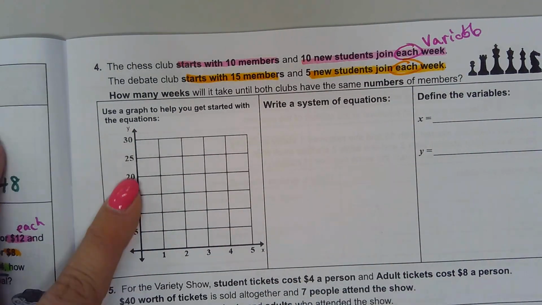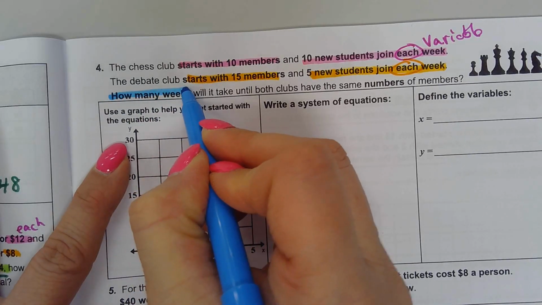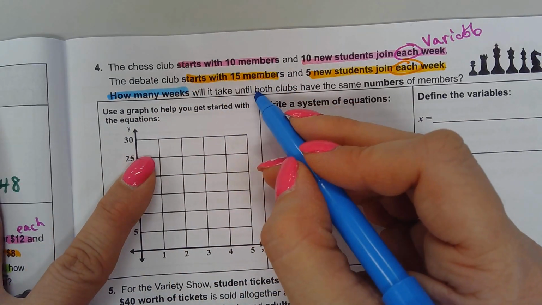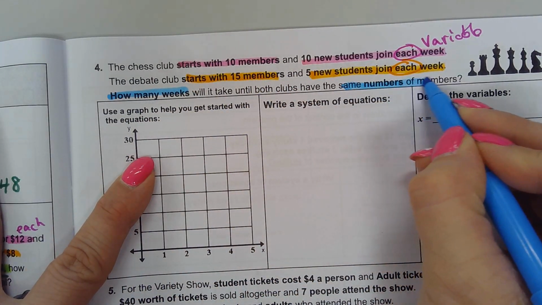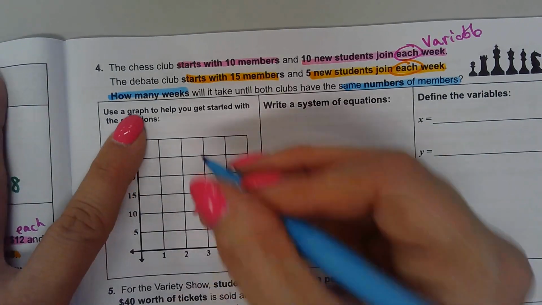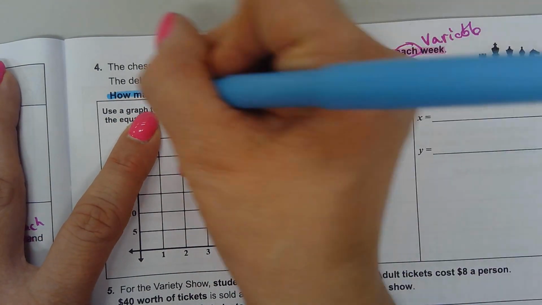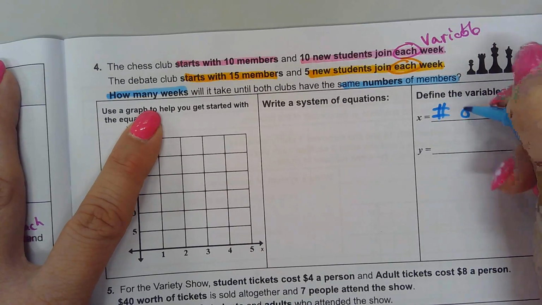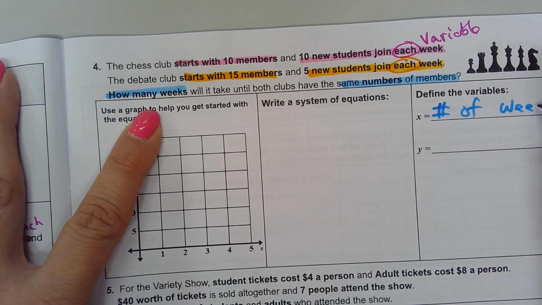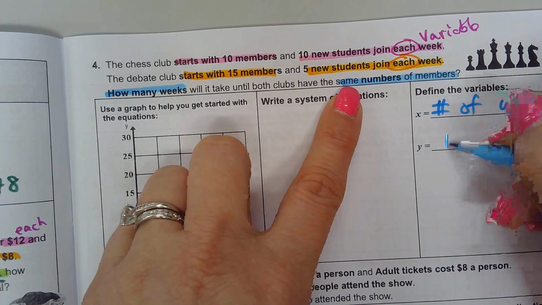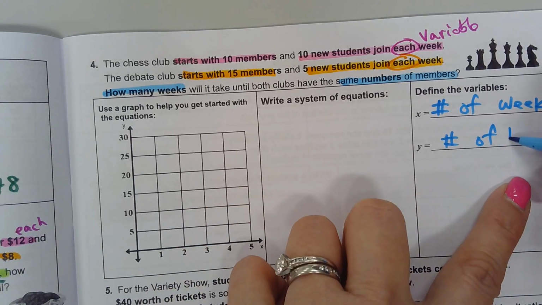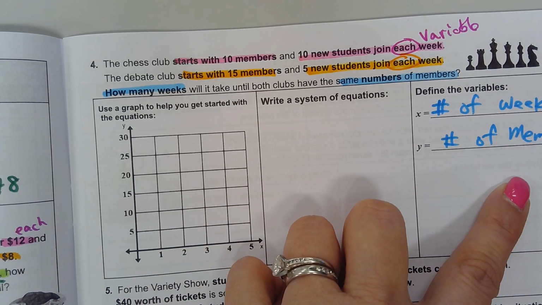The question says, how many weeks until both clubs have the same number of members? So the first variable is going to be number of weeks. And the second one is going to be number of members.